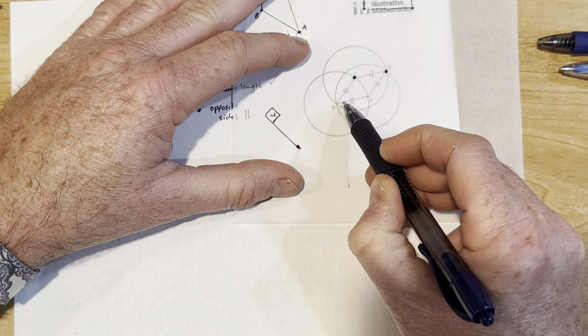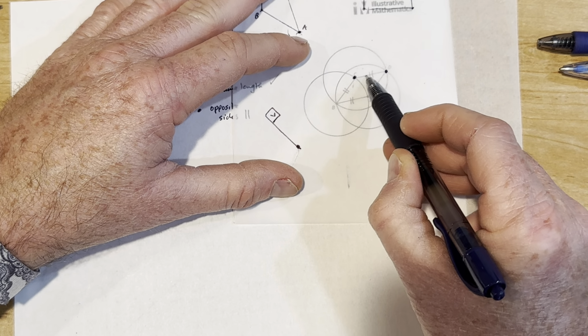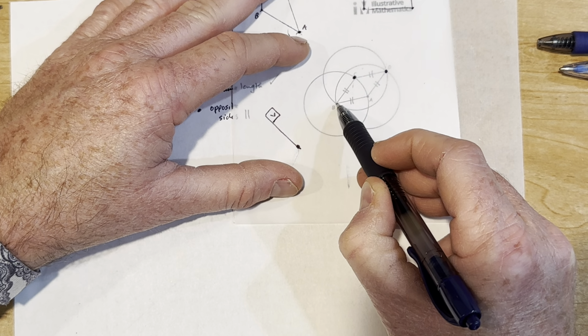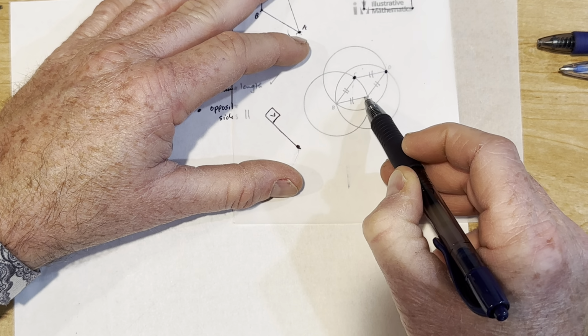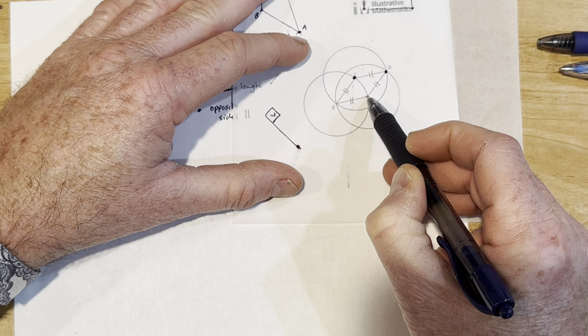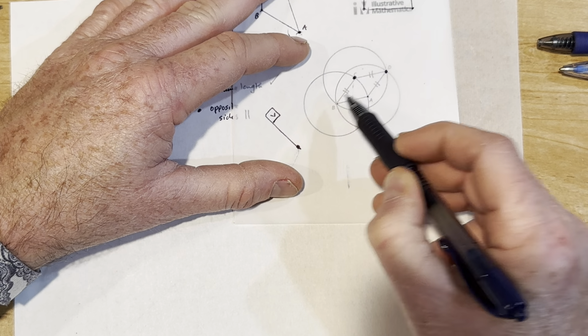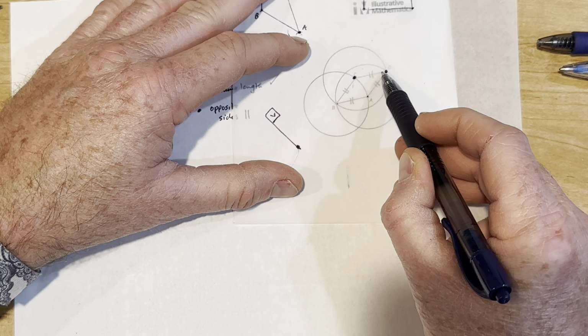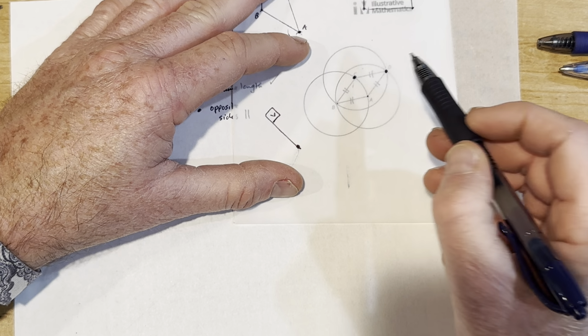Therefore, this line is parallel to this. Because if we translate a line or line segment, it is translated to a parallel line.